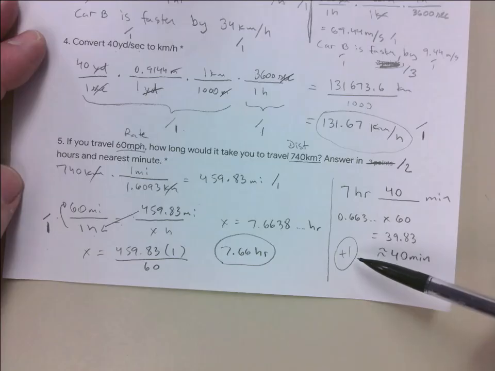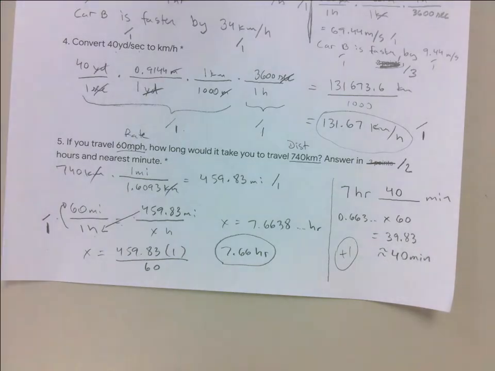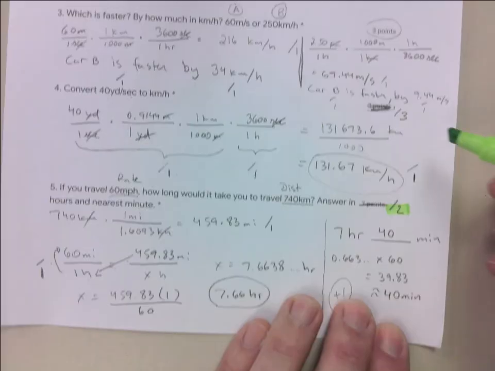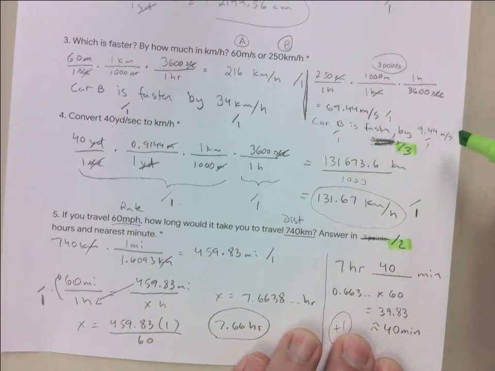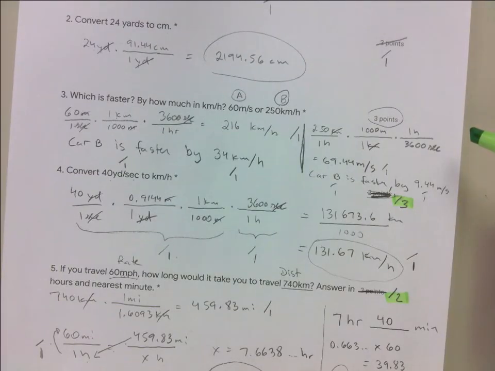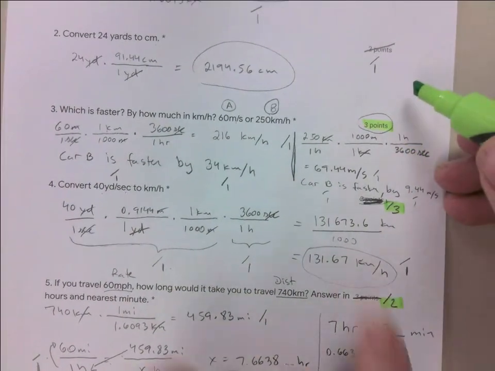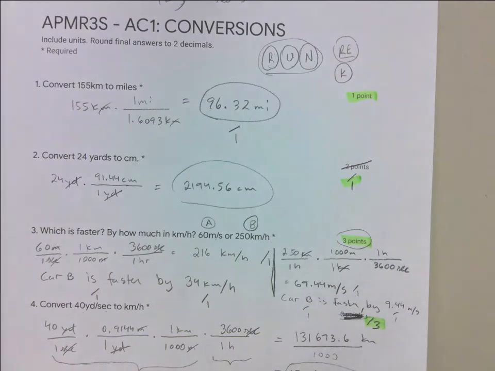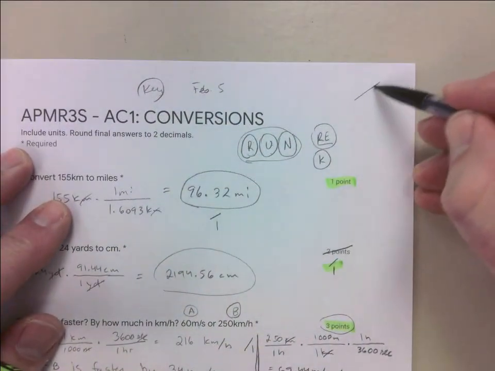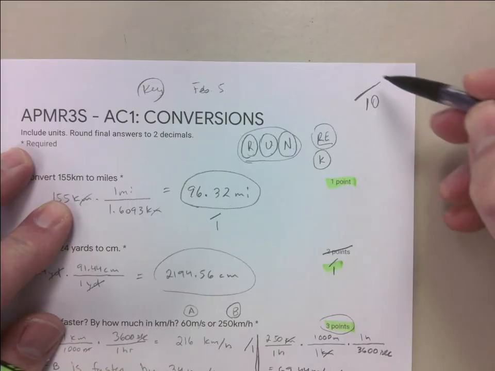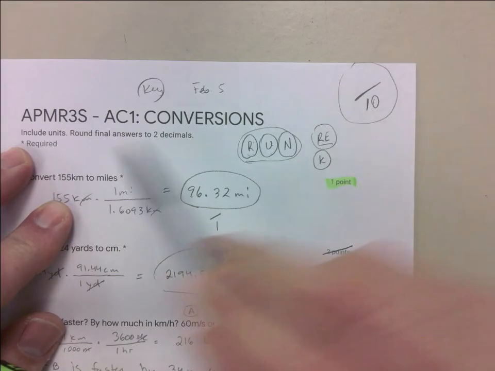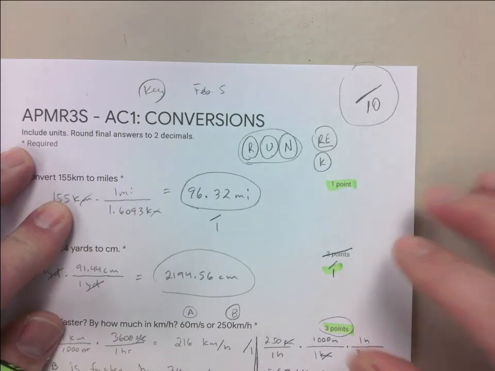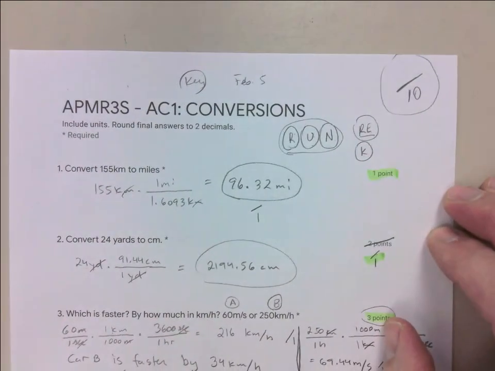All right, so what are we at in total? Follow my total here. So this is worth 2. And 3, that's 5. And 3, that is 8, 9, and 10. So this whole thing is out of 10. So what I'd like you to do is put a total out of 10 at the top. Make sure your first and last name is on there, because it's easier for me to find you on my spreadsheet if you go first and last name.